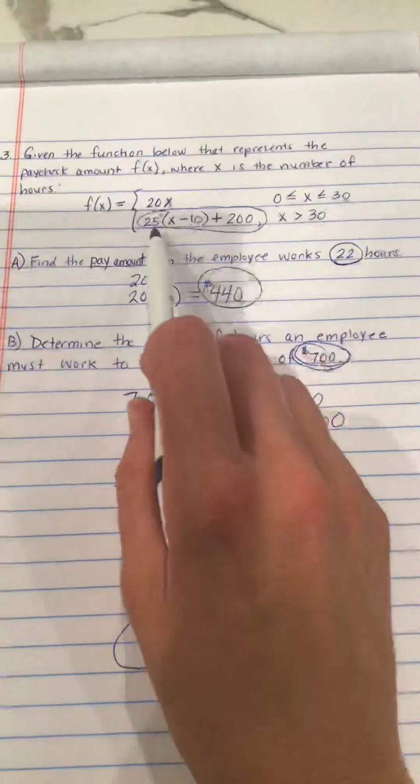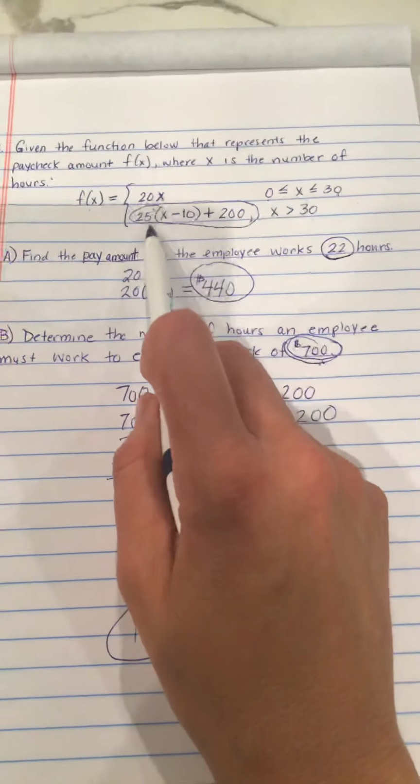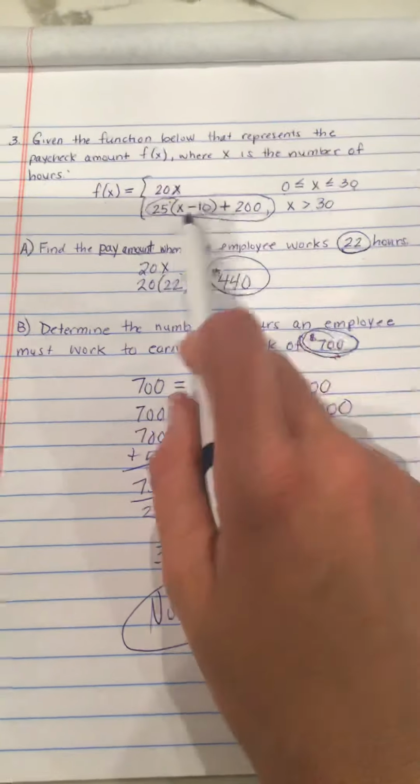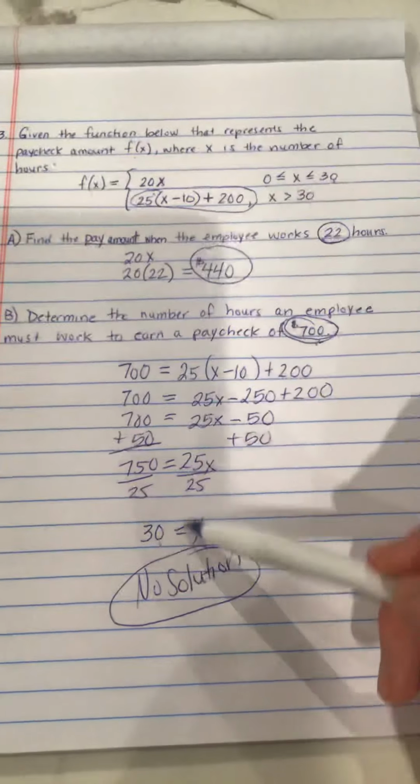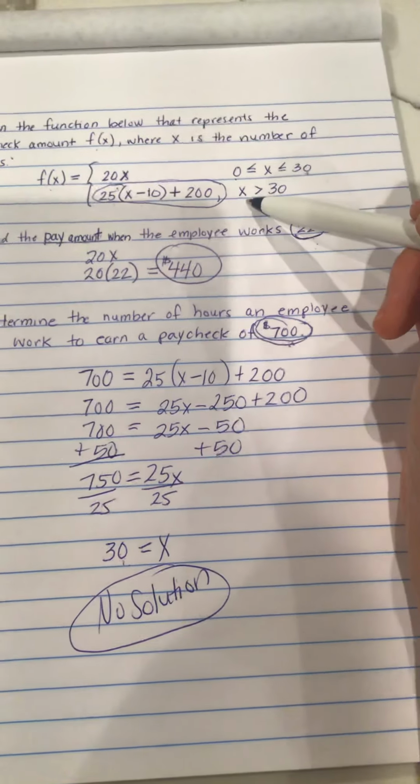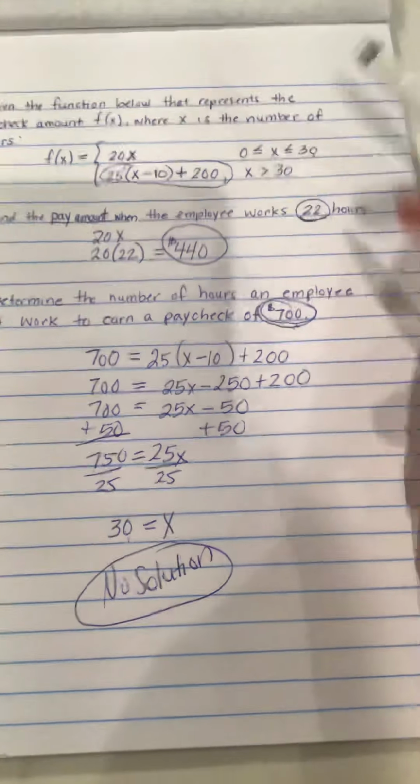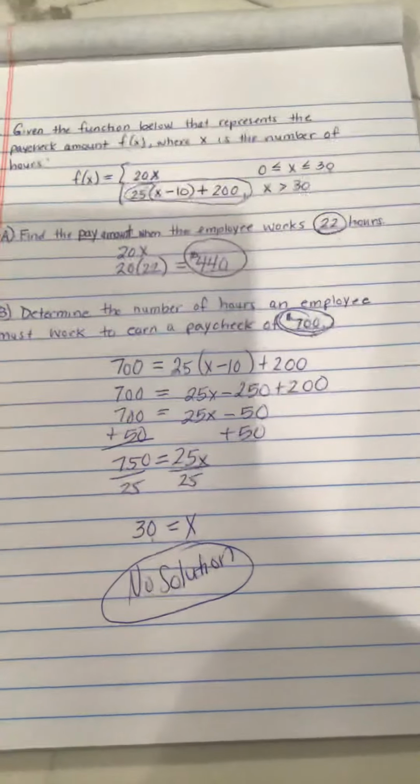You do have to see if you could possibly get $700 here. You couldn't, it would have to be here. But then when you actually got your answer, you got an answer of 30, but you have to look at this domain here. It has to be greater than 30, so you would write no solution.